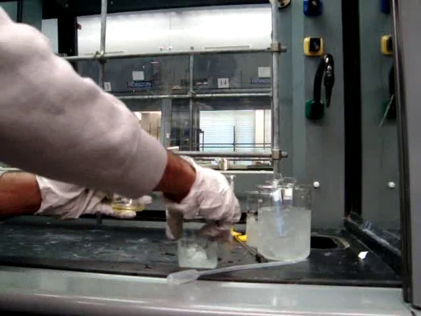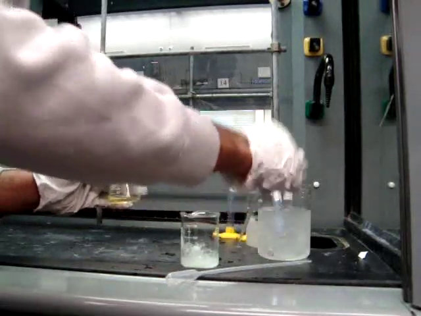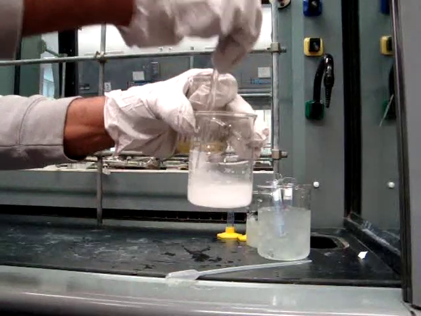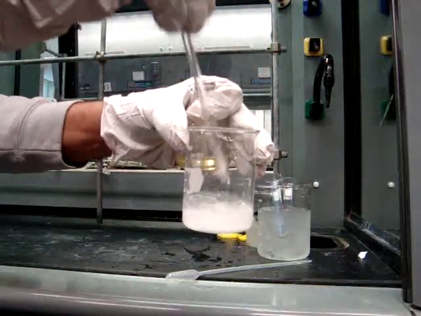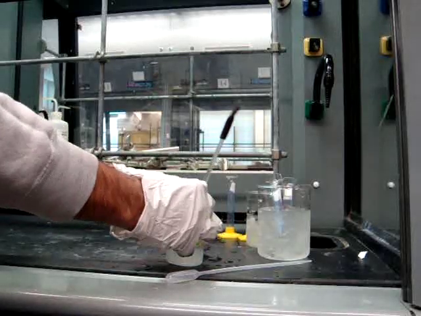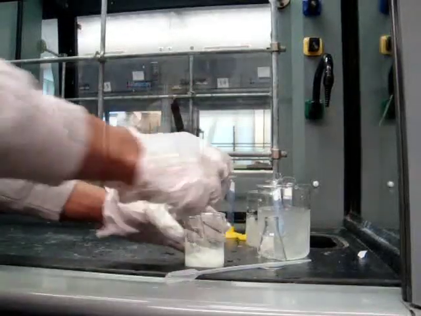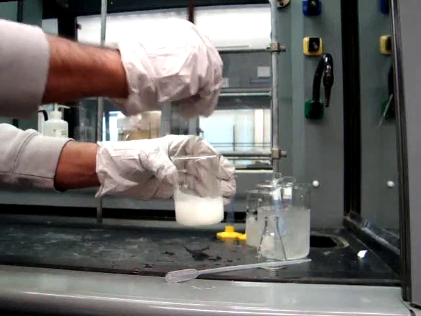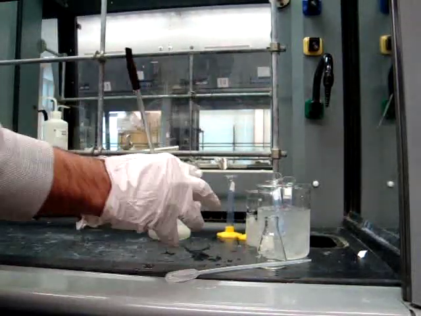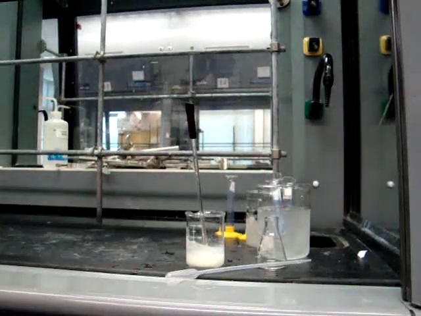You will begin to see immediately white or whitish crystals that are beginning to form. Use the glass rod to stir, which will help the formation of crystals. As you can see, you have a lot of white crystals that have formed. Now you will set up a vacuum filtration and filter these white crystals out.